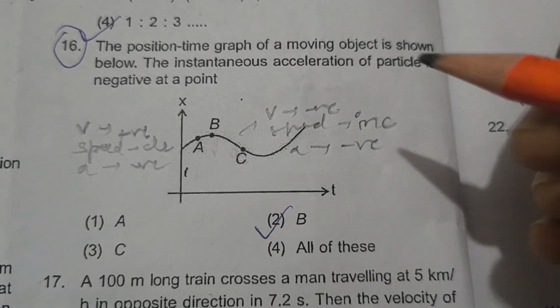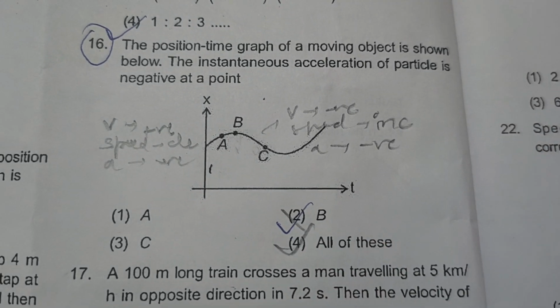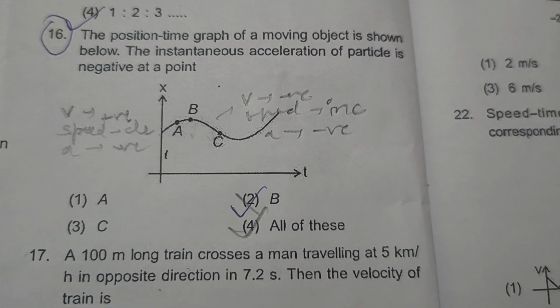Here it has ticked the wrong option, but the answer would be all of these.